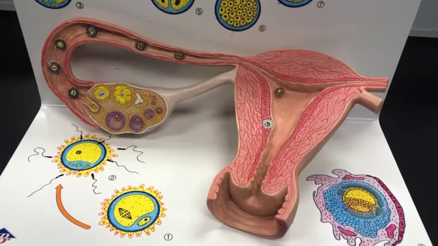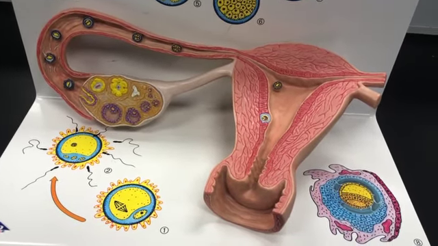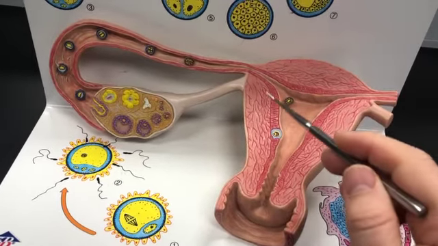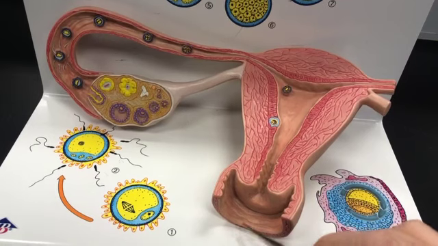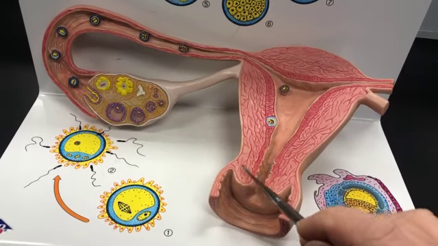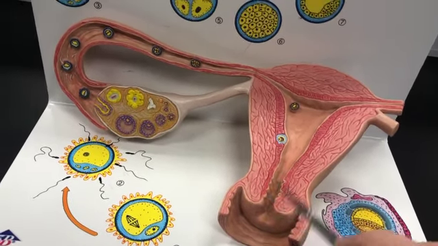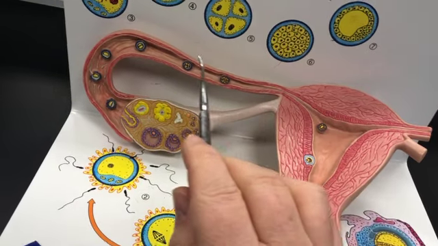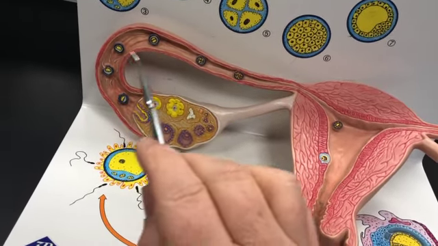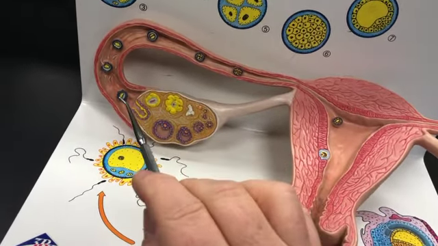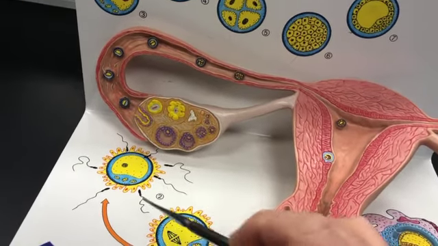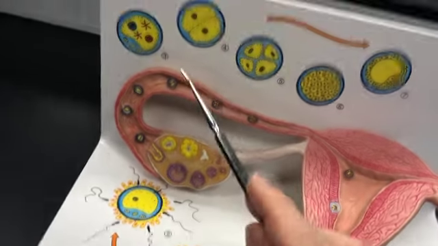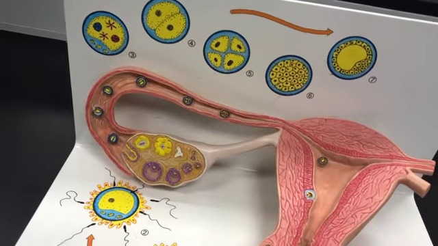A little more detail about the female reproductive system. We can see the uterus, vagina, the cervix, the uterine tube or fallopian tube, ovary, and these other parts. You see right here, those are stages of development we'll learn about later.